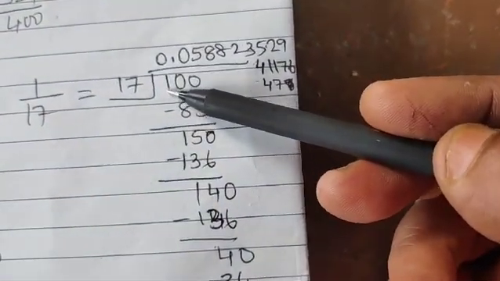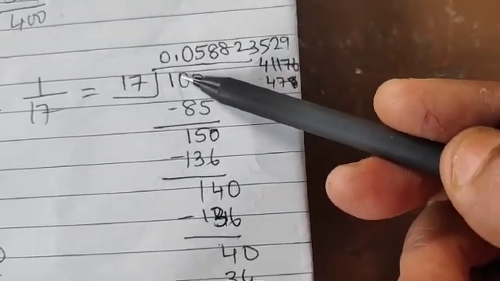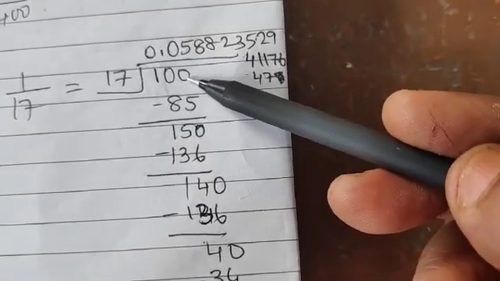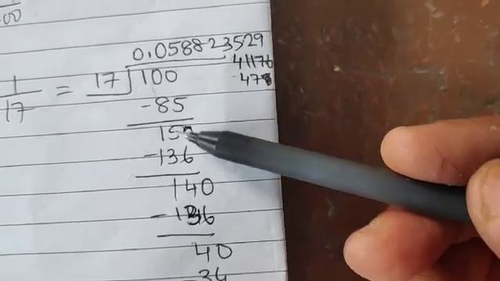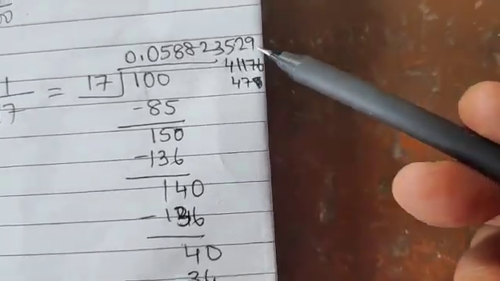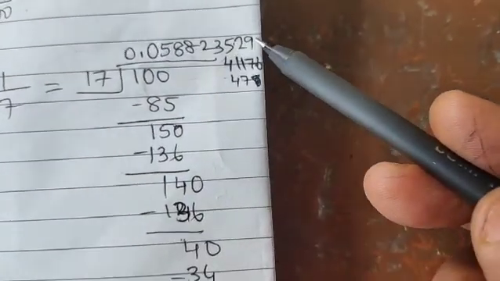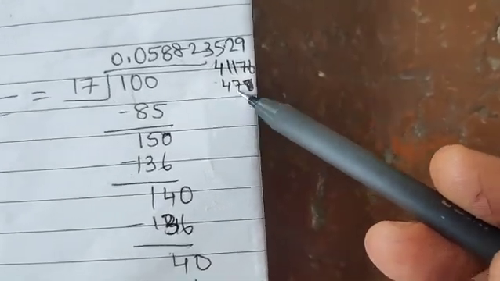Here I have performed the division, a bit cramped because I started in a very small space. 1 by 17 cannot be divided, so you put a 0 and a dot and then it becomes 10. 10 again cannot be divided by 17, so one more 0 I put, so it will become 100. Now 100 by 17 will be 5 times, 85. Remainder is 15. 150, it will be 8 times. Like that I have performed the division. I have got 0, 5, 8, 8, 2, 3, 5, 2, 9, 4, 1, 1, 7, 6, 4, 7.